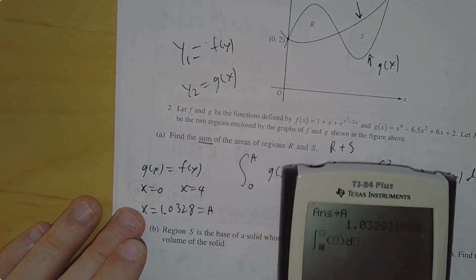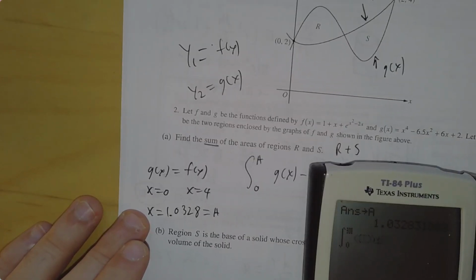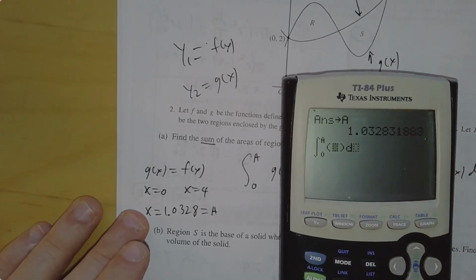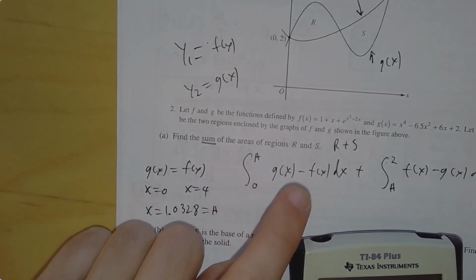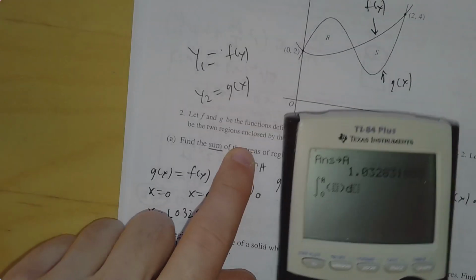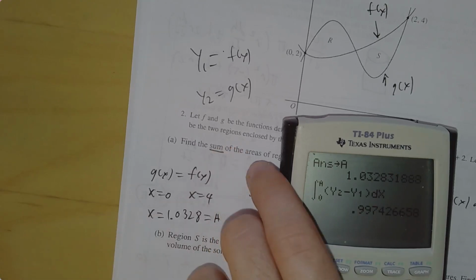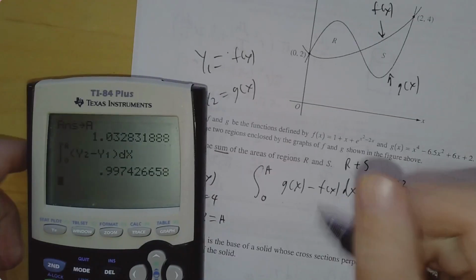It's going to be math 9 from 0 to a. It's alpha math. Remember that a is what I just stored there, and for the first one, it would be y2 minus y1, so y2 minus y1 dx. I get 0.99743.